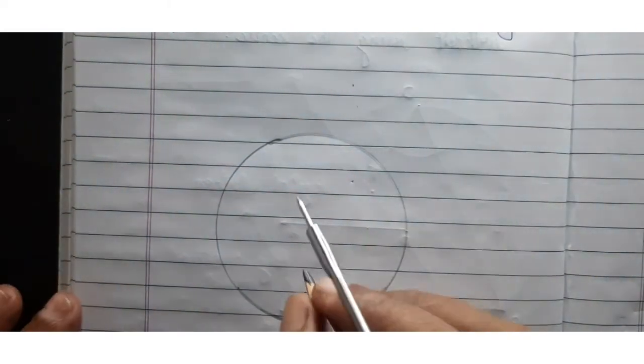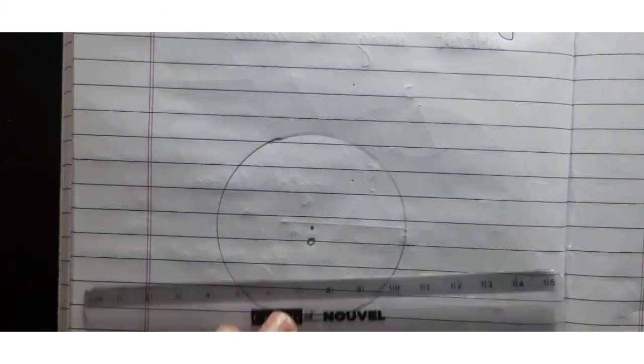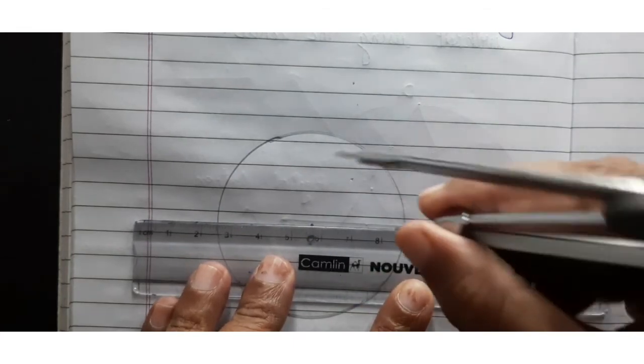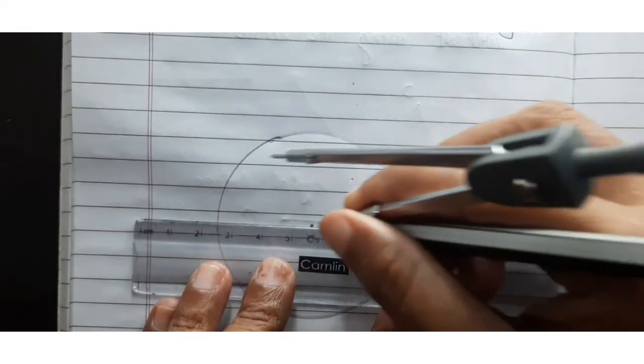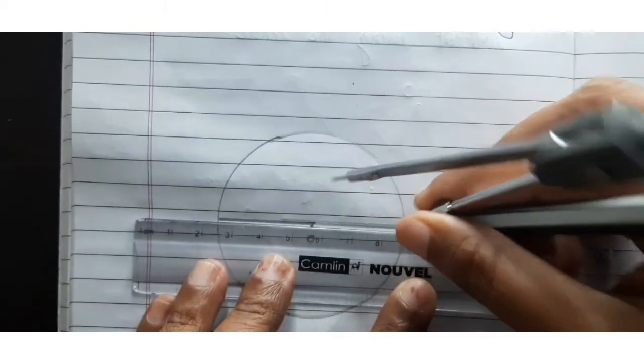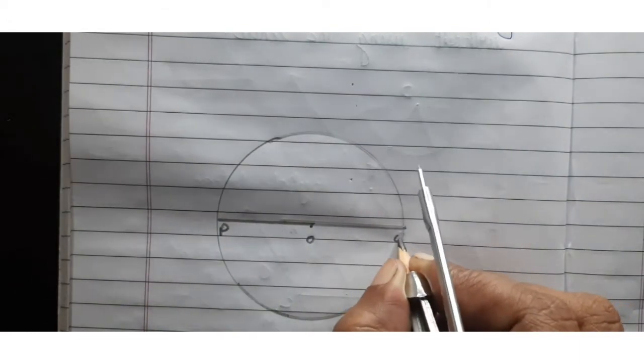After drawing a circle, I'll name this as point O, center of the circle. Now I have to take the chord PQ. So chord PQ is 6.6 centimeter, means it is the diameter of the circle. So this is P and this is Q.